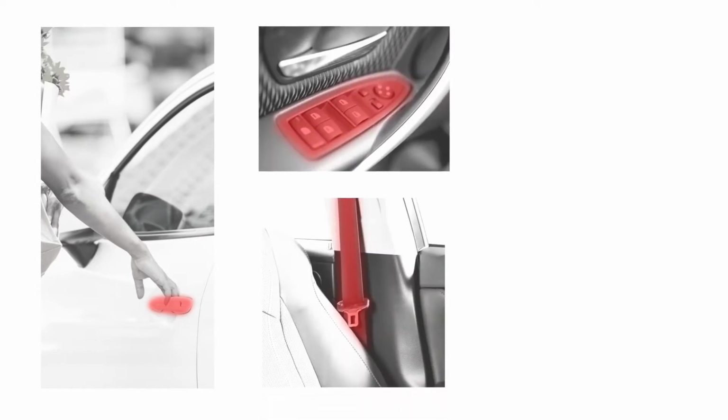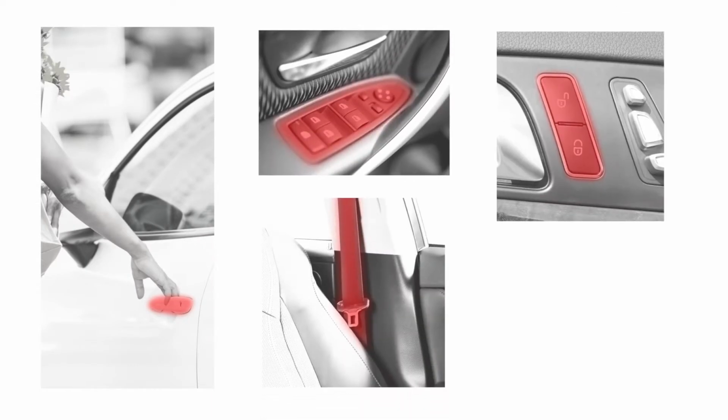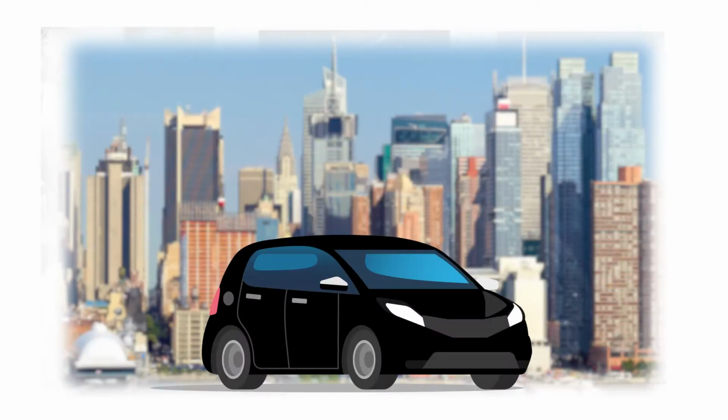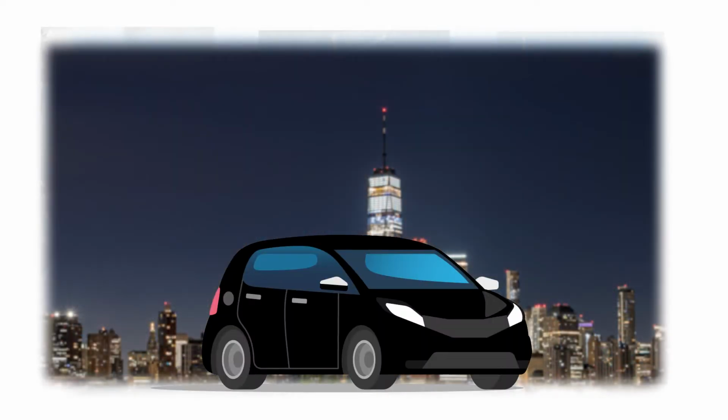Frequently touched surfaces include door handles inside and out, buckles and seat belts, window buttons, locks, and payment machines. These frequently touched surfaces should, at a minimum, be disinfected at the beginning and end of your workday, and after transporting any visibly sick passenger.